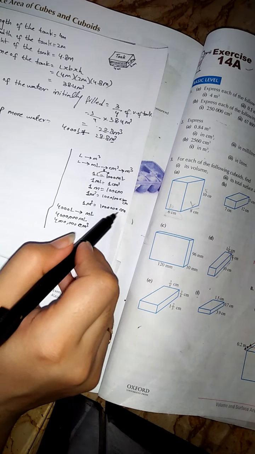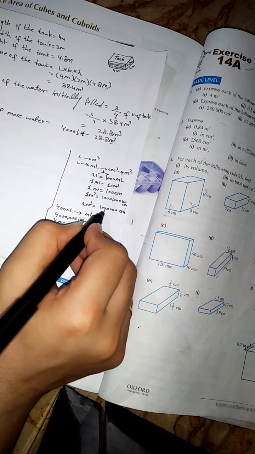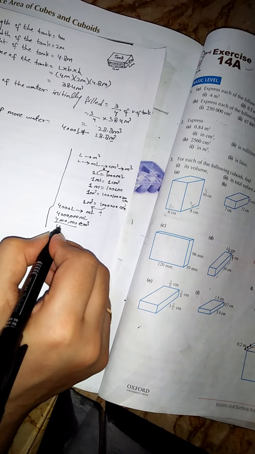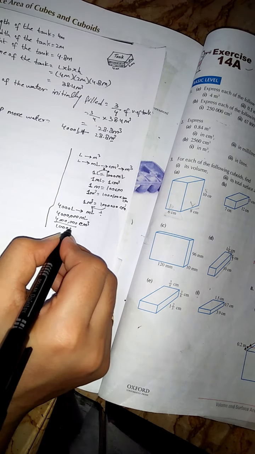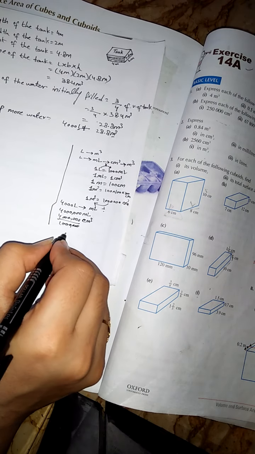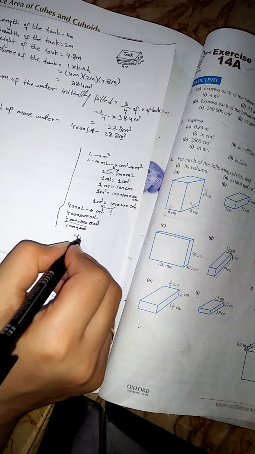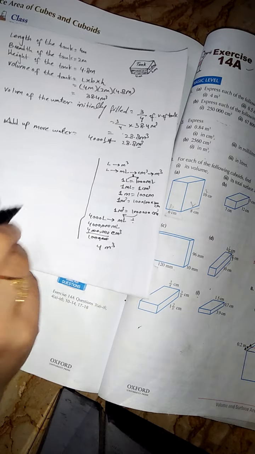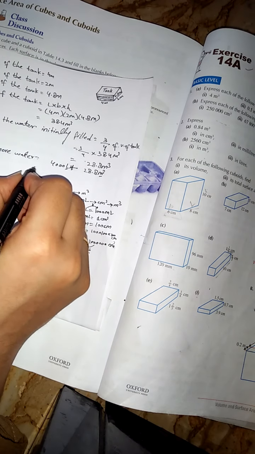Now I have to convert centimeter cube into meter cube. So I will divide it with this number. These three zeros are going to cancel with these three. What is left? Only 4 meter cube is left. So I have done this conversion.